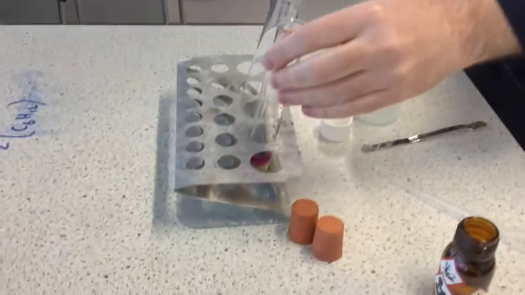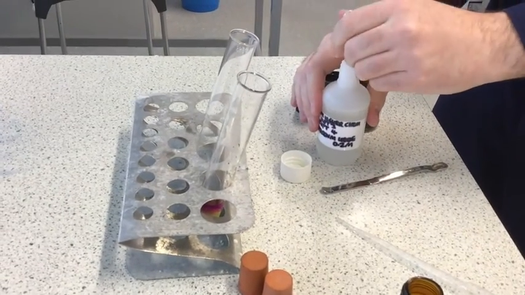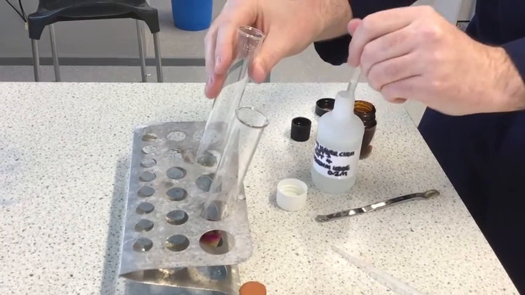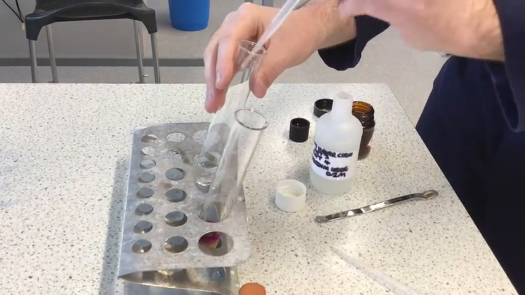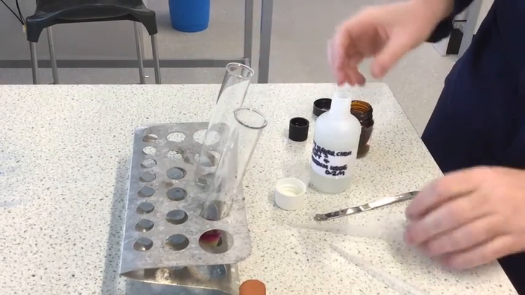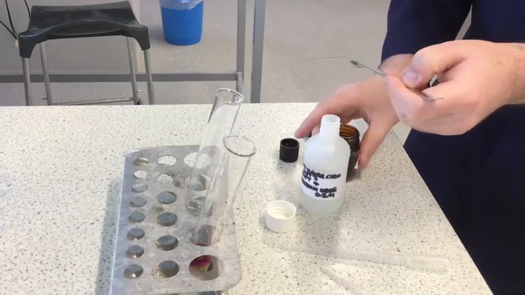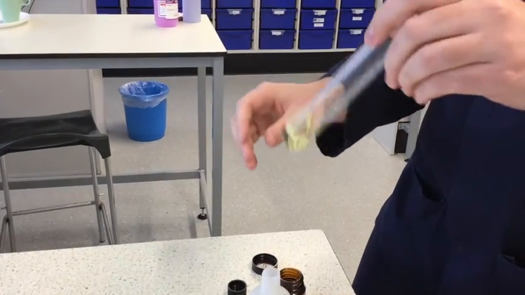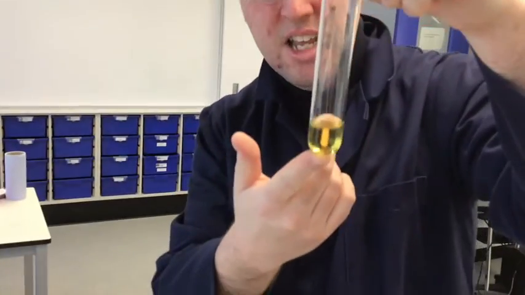This time I'm going to add the potassium iodide first, and I'm going to dissolve the iodine in that. So we'll add another few crystals of iodine. Get that nice and dissolved. You can see that's turning a nice yellowy colour.